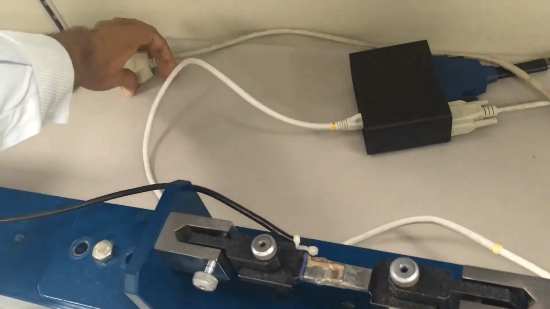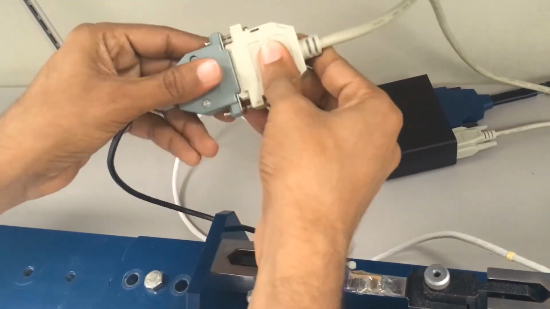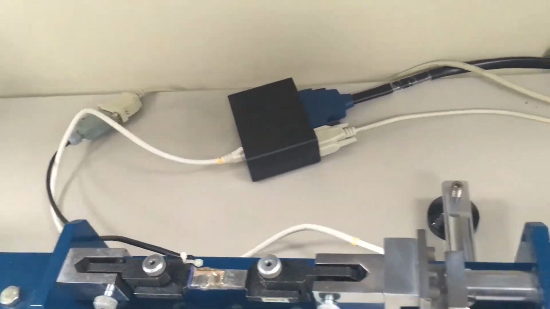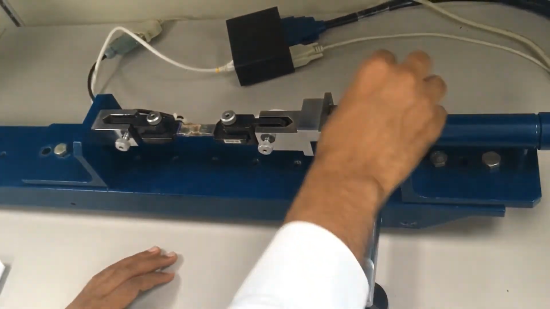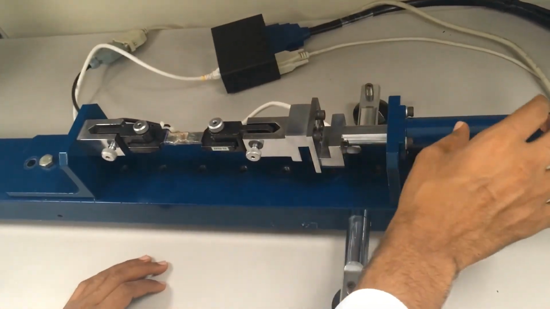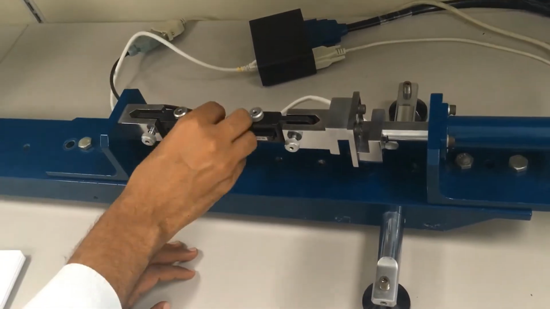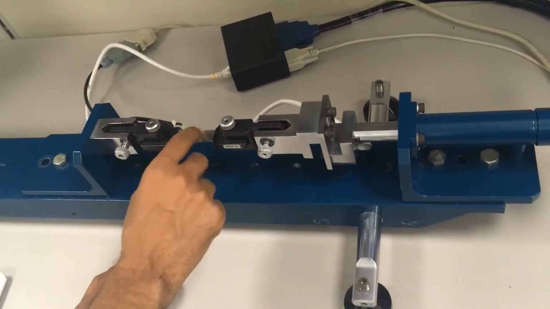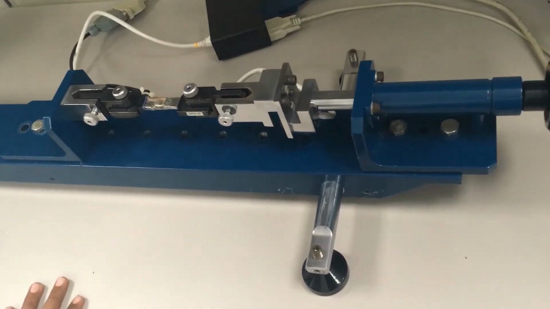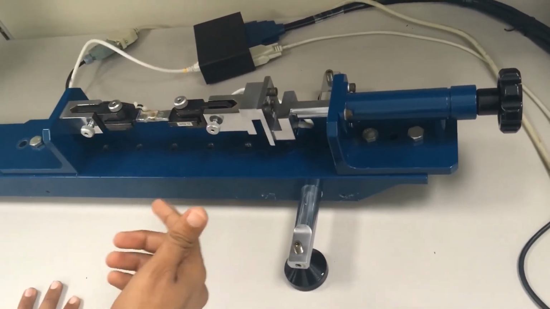It will go to that connection to the computer. So this is our second connection, and it's perfect now. So for now, for example, if I apply some tension force, the sensor number 1 will measure the force itself in Newton, and the other sensor in here will measure the elongation in each small particle in this element, in the specimen itself.